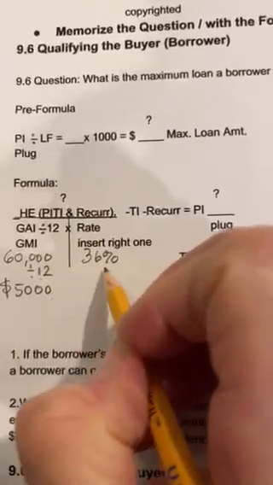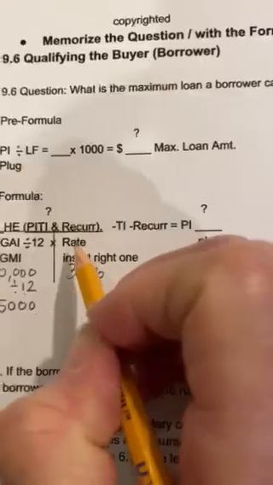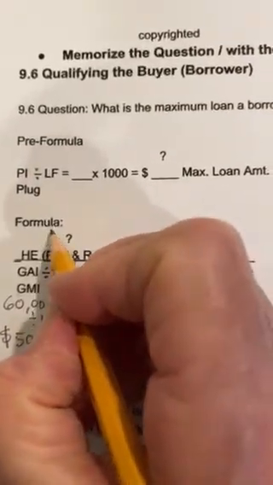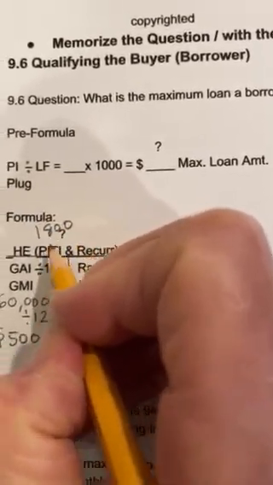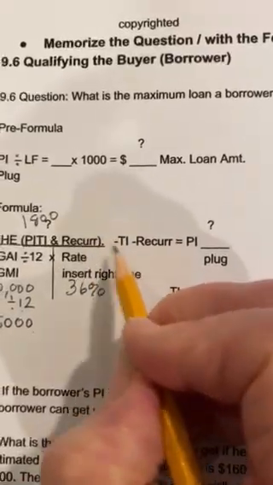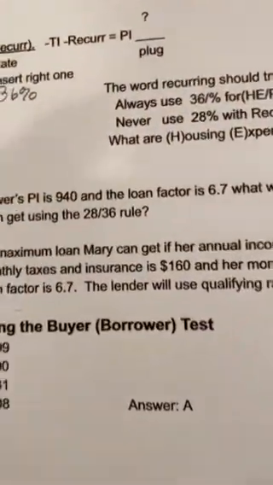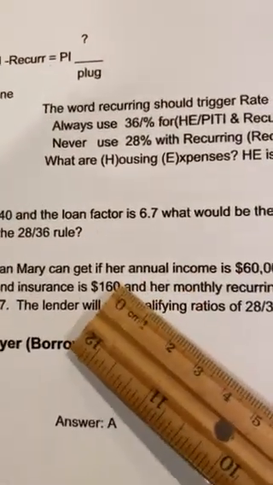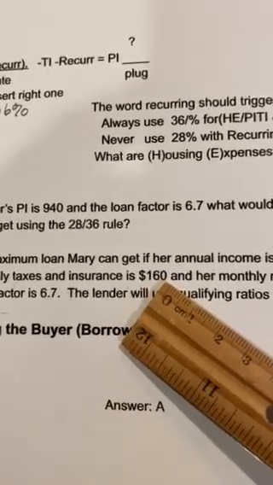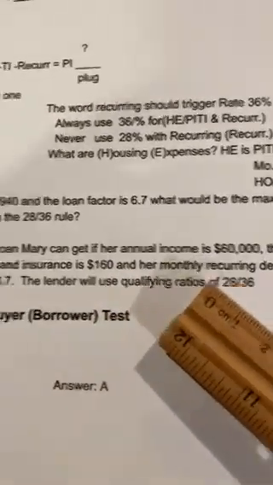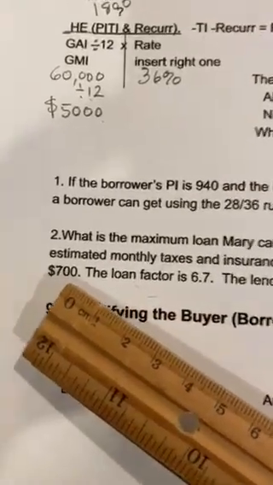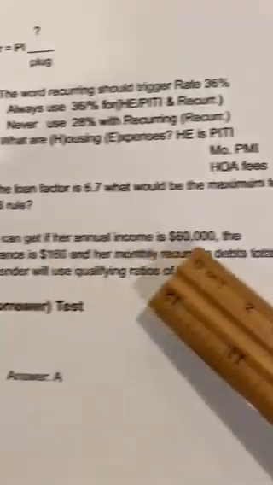So if you say 36%, now you have two parts that you can use. You have 5,000 times 36% will give you for your PITI 1,800. Then you have to minus your TI and you minus your recurring. And if you look in your problem, you will see it gives you 160 for your taxes and insurance, and then it gives you also 700 for your recurring.